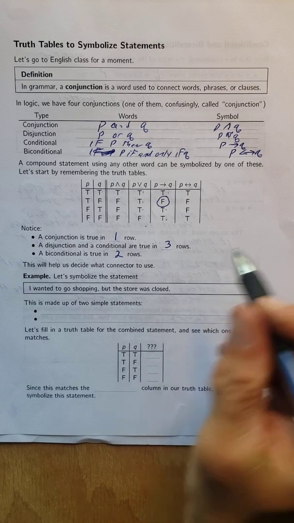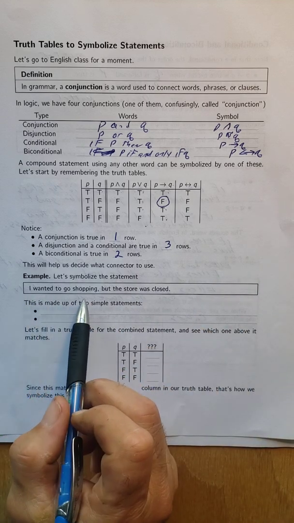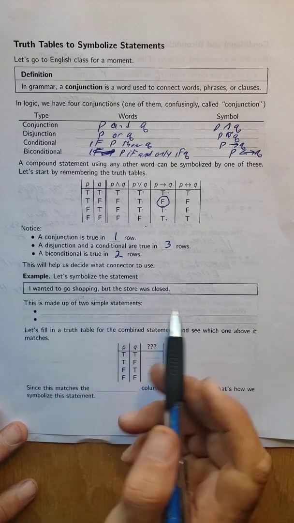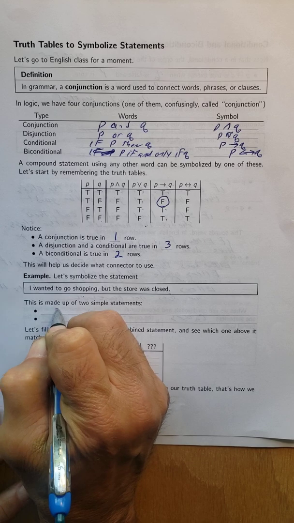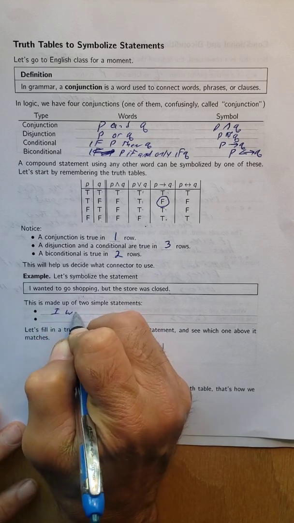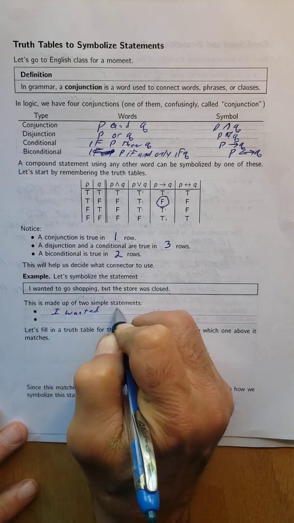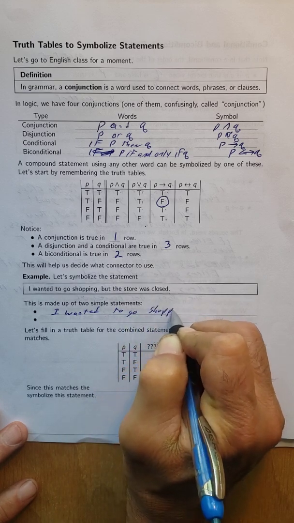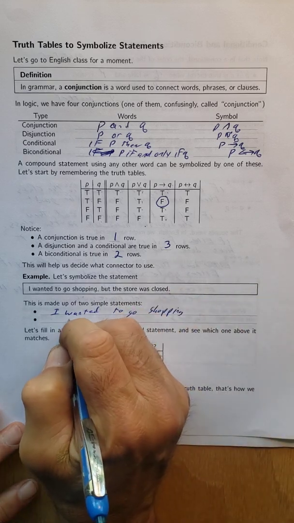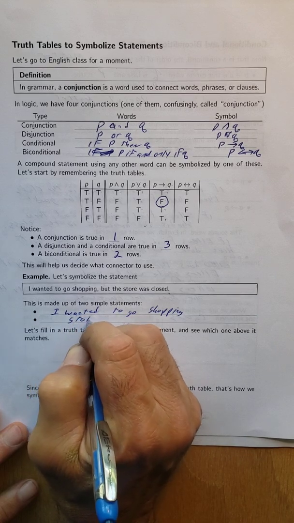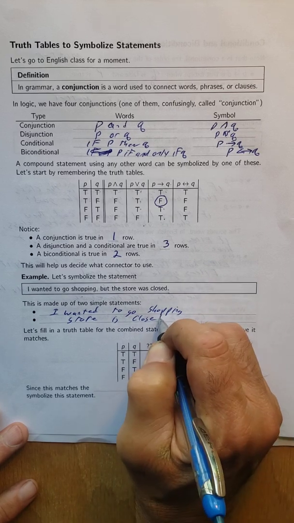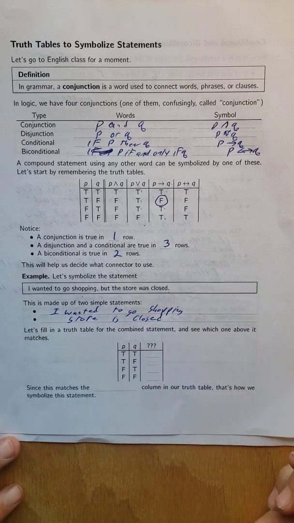So let's symbolize this. I wanted to go shopping, but the stores were closed. This is made up of two statements. I wanted to go shopping. The store is closed.